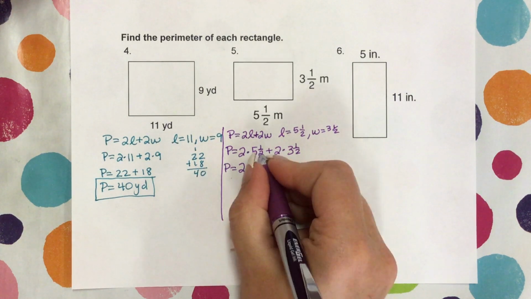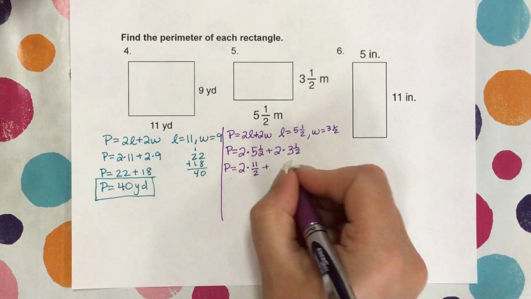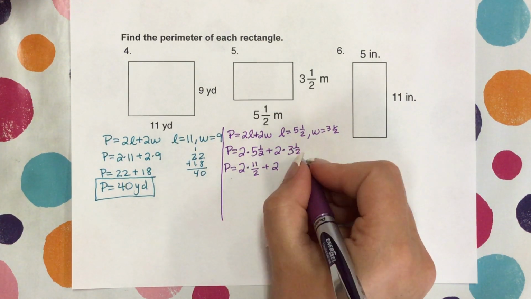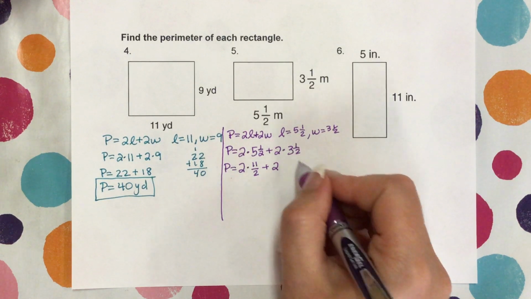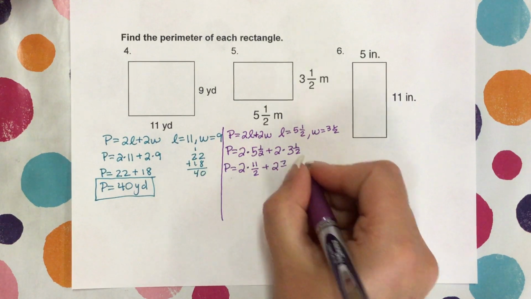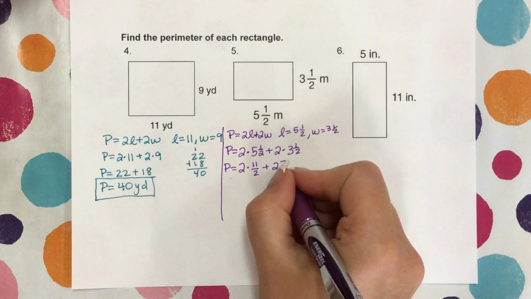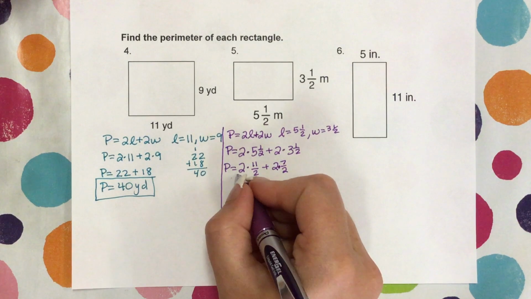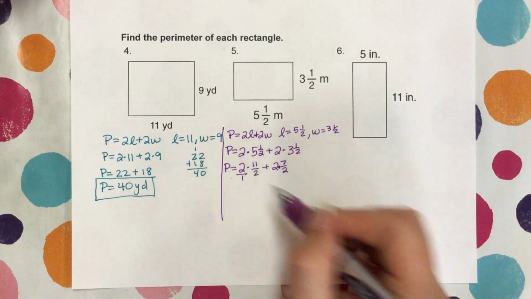And then you just keep the same number in the denominator. Plus, we have to change this mixed number to an improper fraction, which would be 2 times 3 is 6 plus 1 is 7. Keep the same number, 2. So we're multiplying those, so I'm going to make this 2 over 1. So now we're just multiplying fractions.